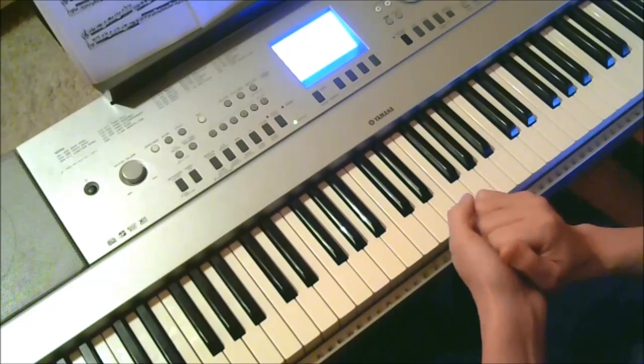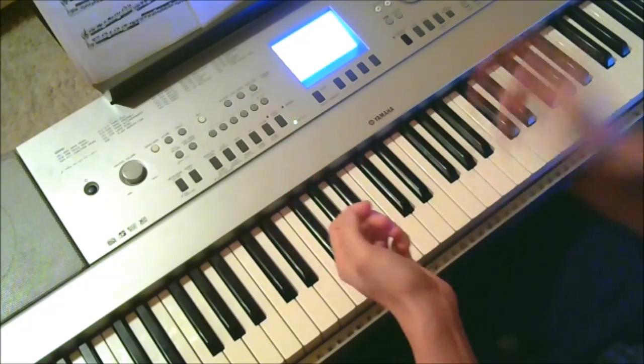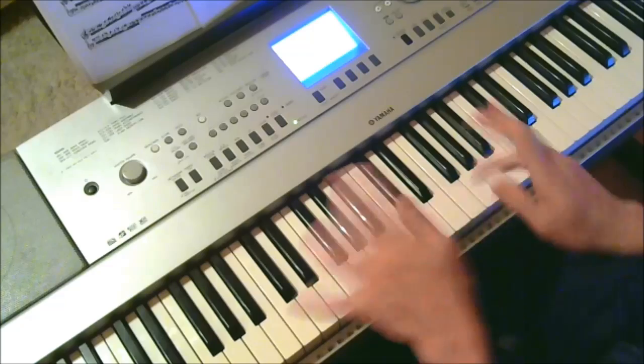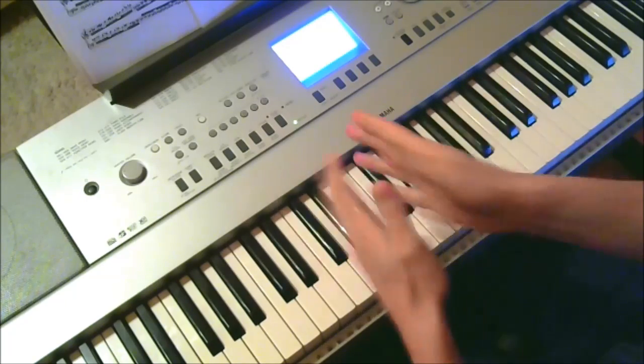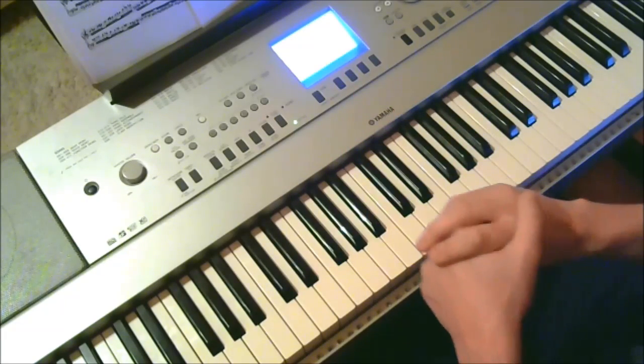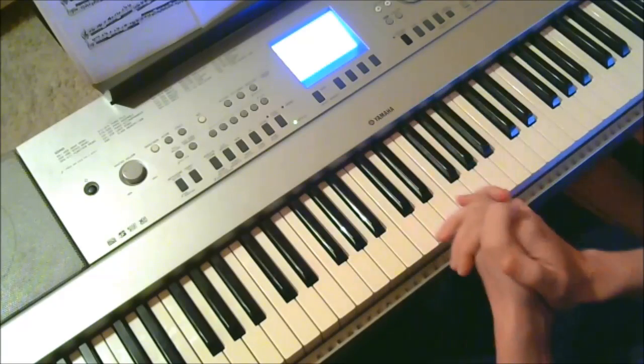The second thing we're going to look at is the difference between staccato and legato, and you'll be using scales and chords with those methods. They are a kind of articulation, which is a big subject in itself.